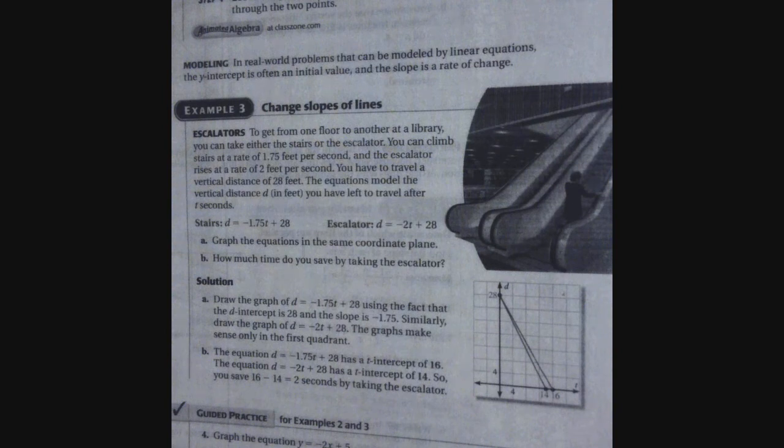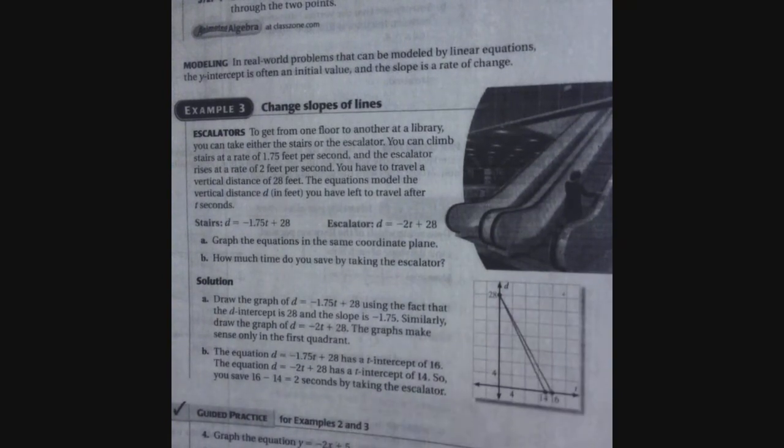So how much time do you save by taking the escalator? You look here, one's 14 and one's 16. At the end it's going to tell you the time, because along here is the time. This way was the height. We started at the height of 28. So you can see one gets there at 14, one gets there at 16. The faster one obviously is the escalator. It takes 14 seconds. The longer way is you walking, 16. So the difference is 2 seconds. You save 2 seconds of time by doing the escalator. Okay? And a lot of times if you have nice graphing paper, you graph it out, then you can look and you can see the answer.